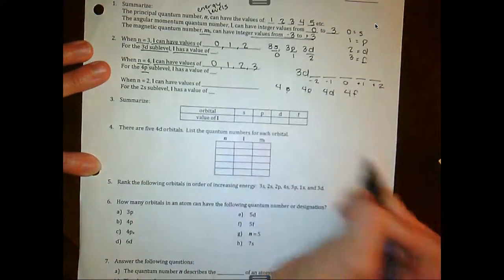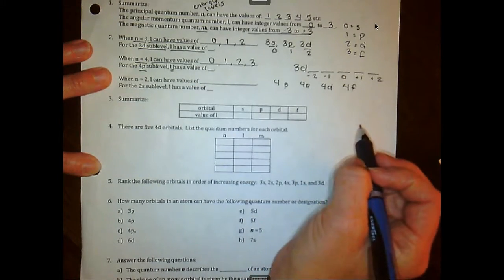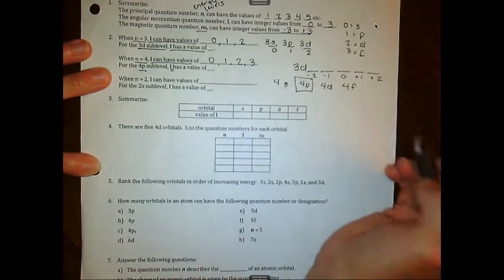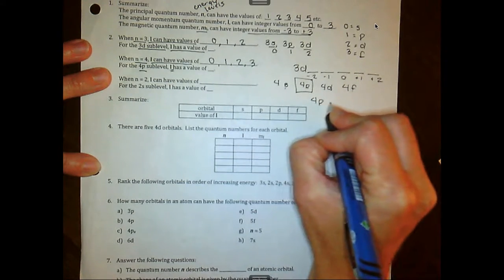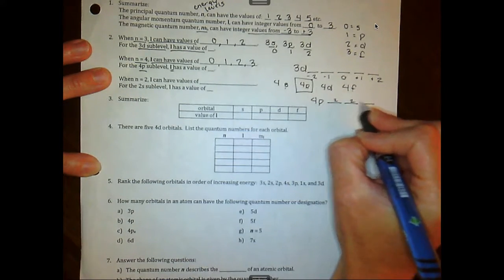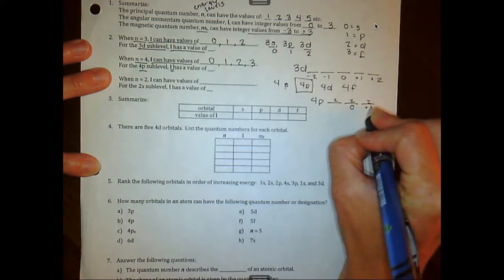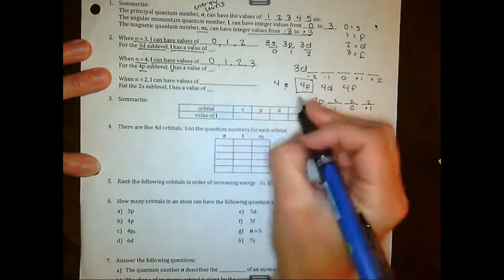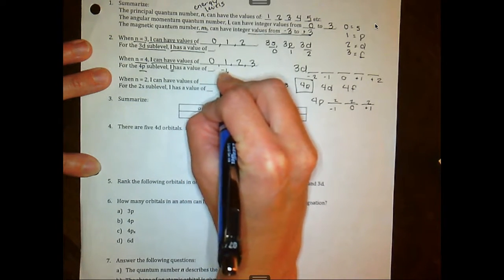Specifically, the 4p sublevel, what could that magnetic quantum number potentially have a value of? Well, we're talking about this one right here. We said that the p had 3 orbitals, and each one could hold 2 electrons, okay? And that would range from 0, that would be a +1, and that would be a -1. So it could have values of anywhere from -1 to +1. Okay, so anywhere in between there.